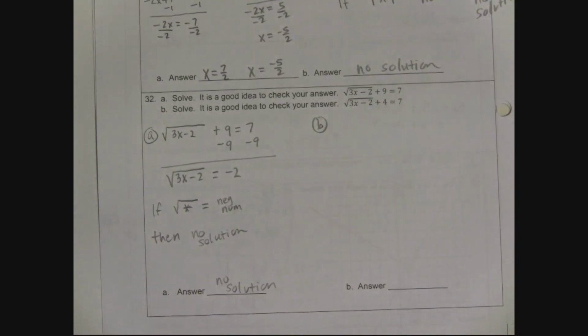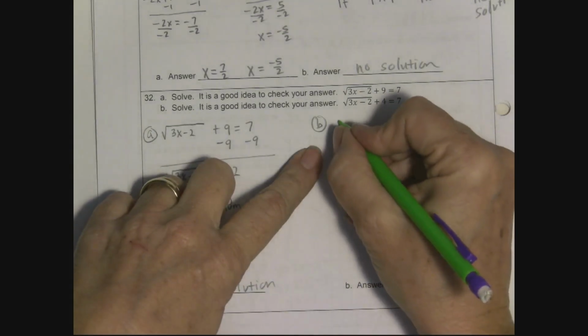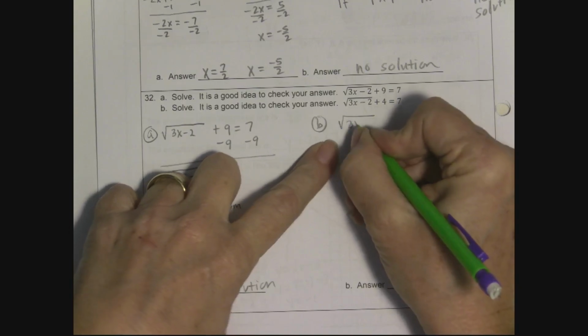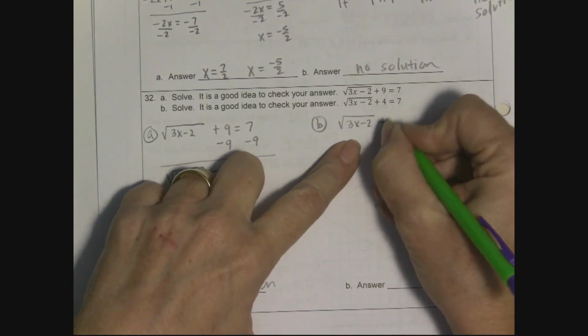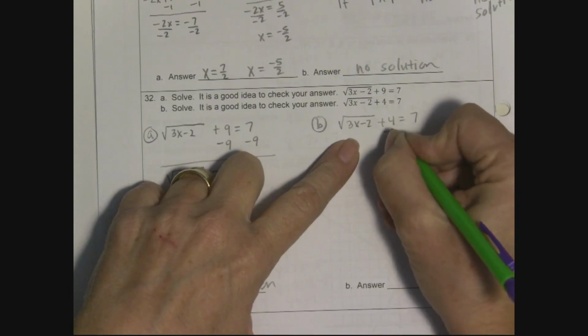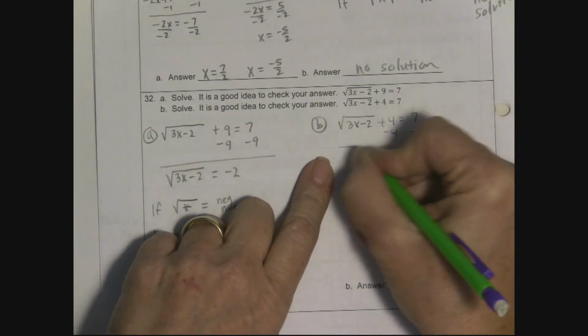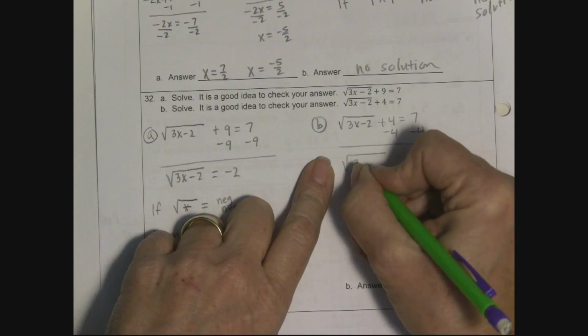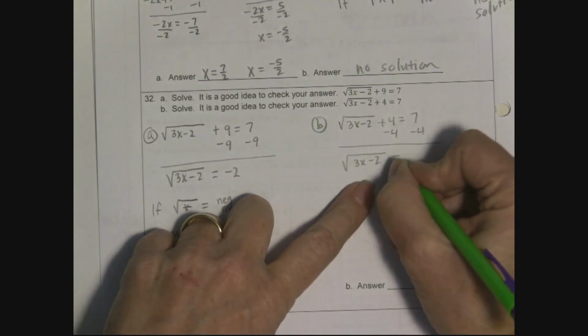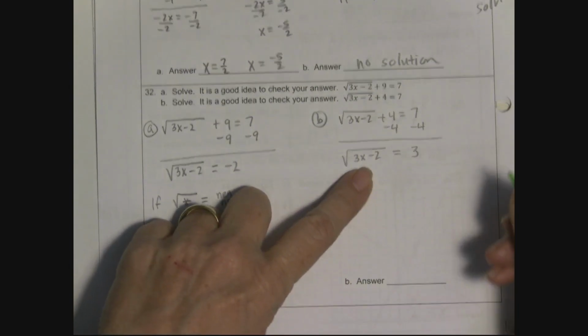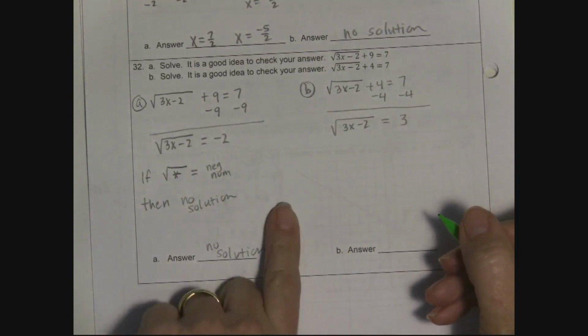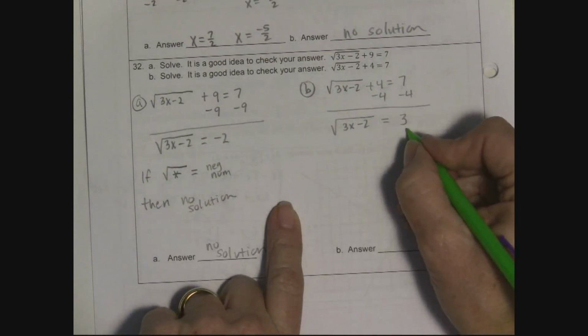so obviously I had problems like this on the final exam and didn't have both of them. Taking away 4 from both sides here, I get the square root of 3x minus 2 equals 3. And the memory verse is on the other side here.